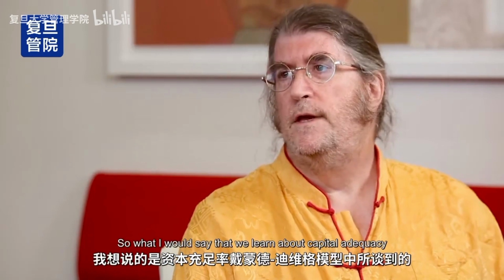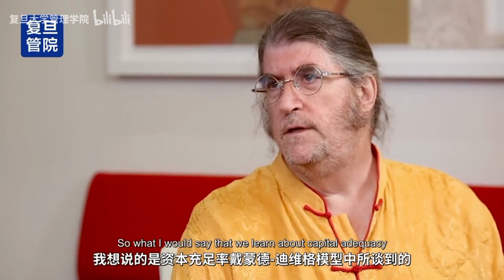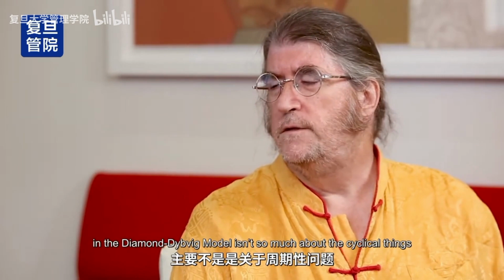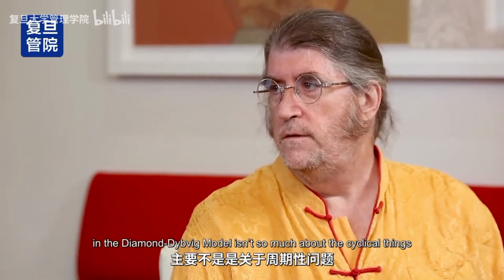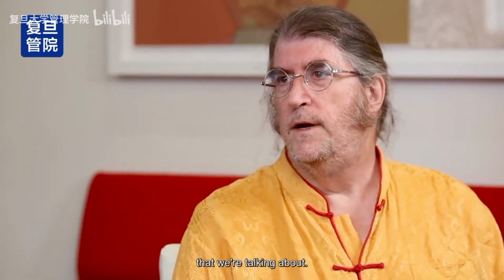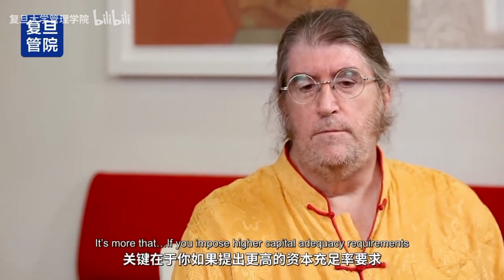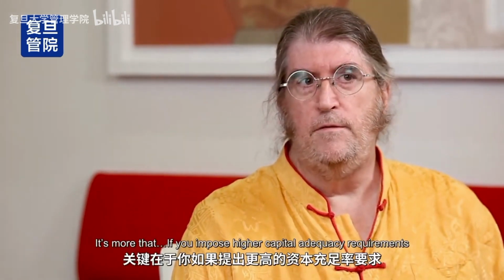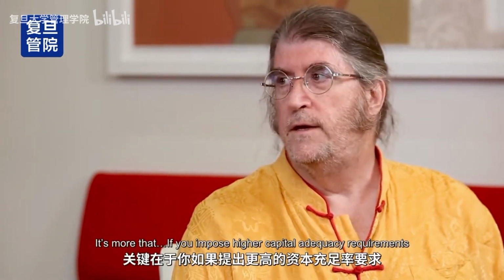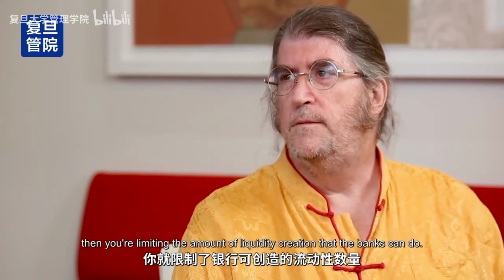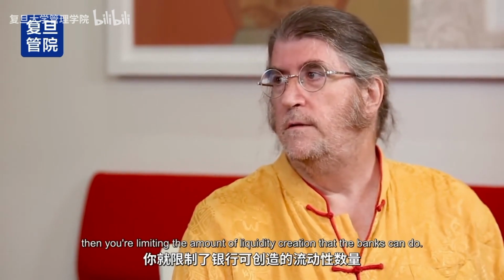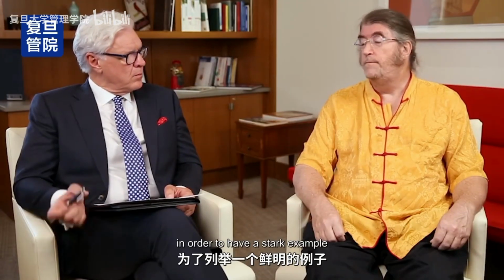So what I would say that we learn about capital adequacy in the Diamond-Dybvig model isn't so much about the cyclical things that we're talking about. It's more that if you impose higher capital adequacy requirements, then you're limiting the amount of liquidity creation that the banks can do.